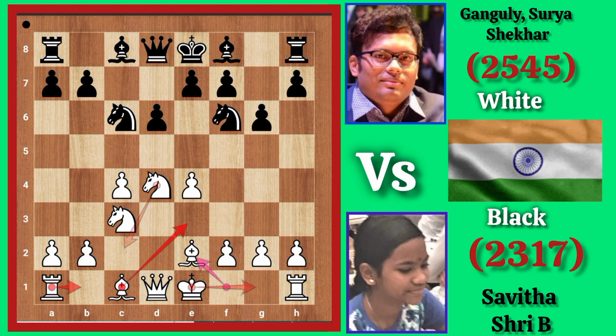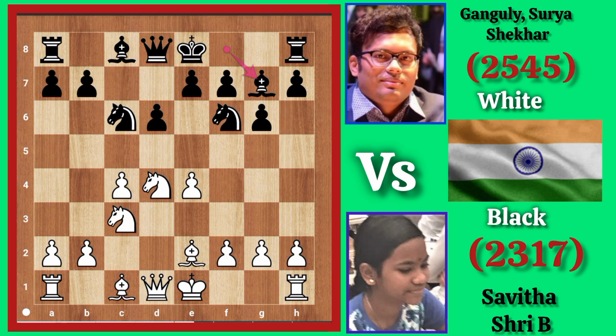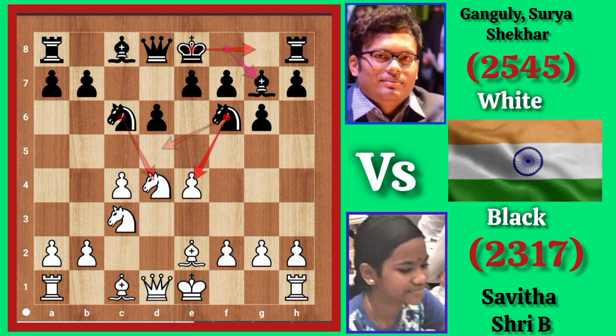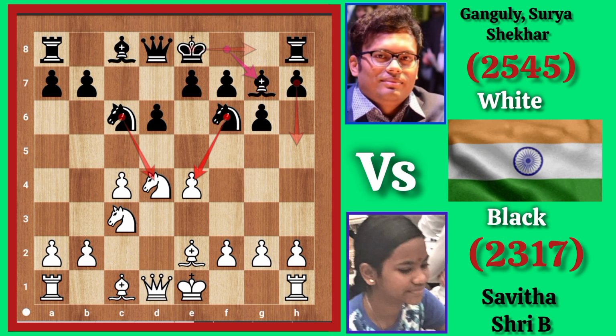7... Bishop g7. Black executes the plan, placing the bishop on the long a1-h8 diagonal. The pressure is now applied directly to White's central knight on d4. Let's go to the second part.